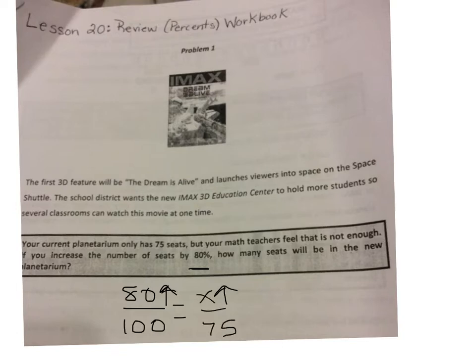I now have three numbers. So I'm going to multiply across. I'm going to take 80 times 75 and divide by 100. And I get 60. But I'm going to read the question to see if I'm answering it. So what I just figured out was it increases, there's my label, by 60.